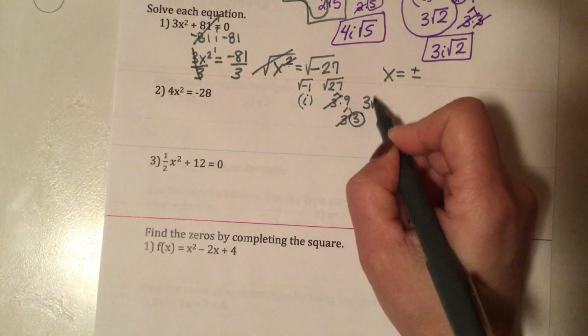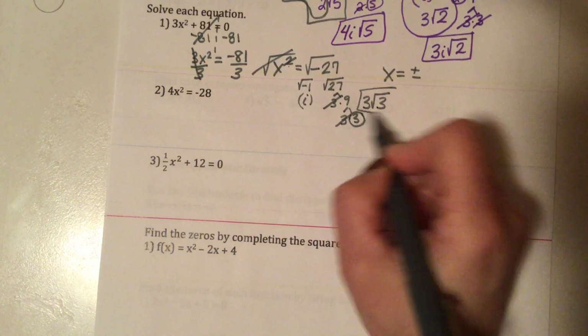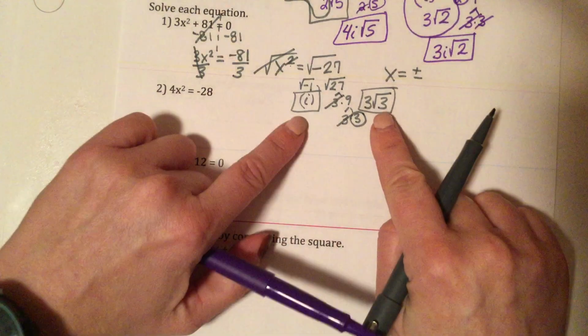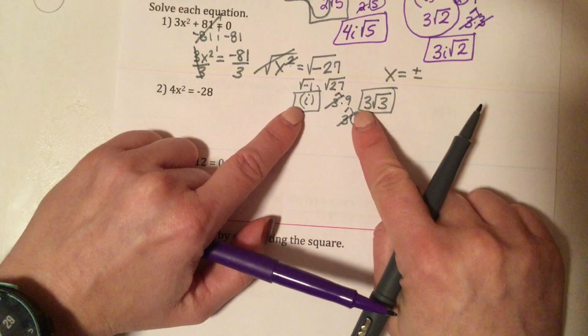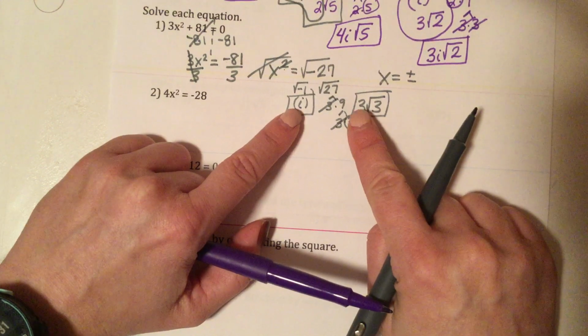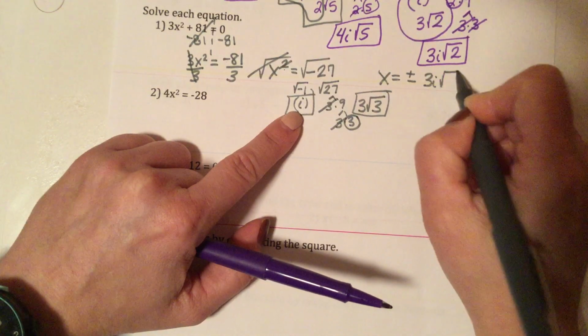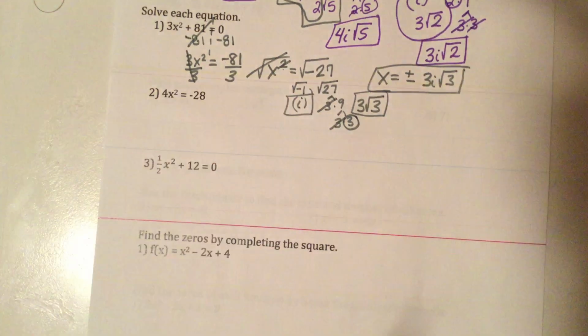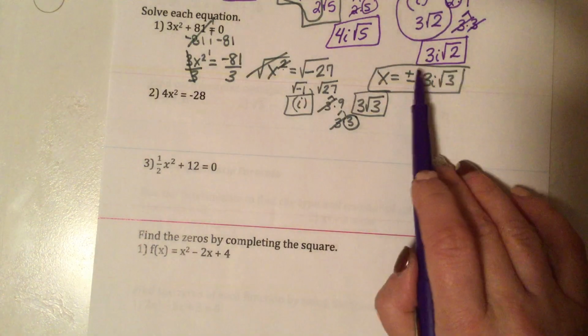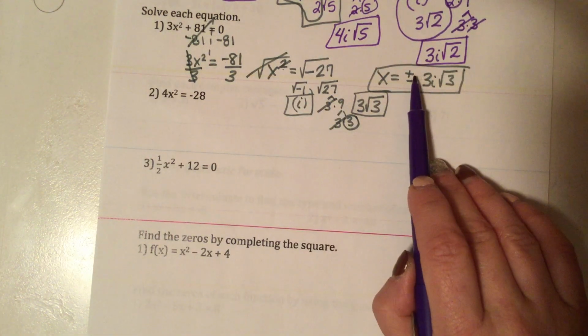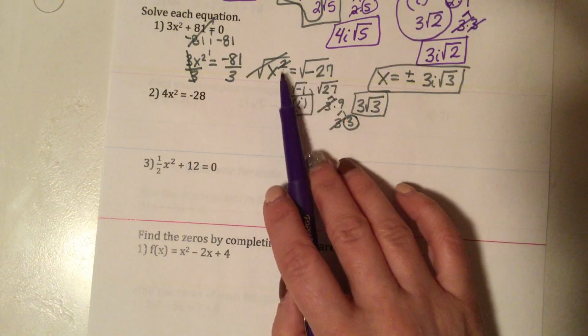This 3 cannot be crossed off, so it's stuck on the inside. So my solution is what I get when I multiply these two things together. The i and the outside 3 can get multiplied because they are not underneath a radical. i times 3 is 3i, and then it's connected to the square root of 3. The reason why I have a plus or minus here is because in the process, I canceled the power of 2.